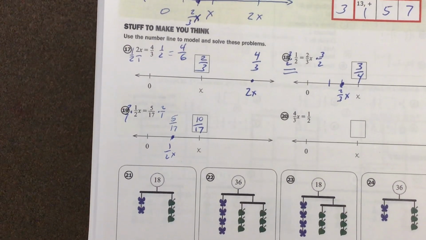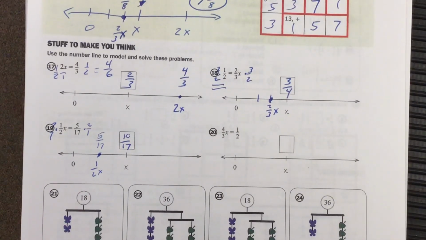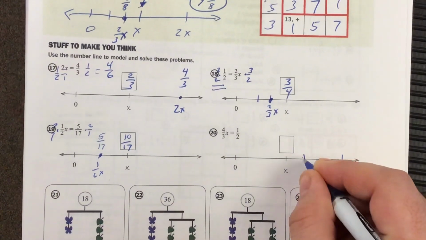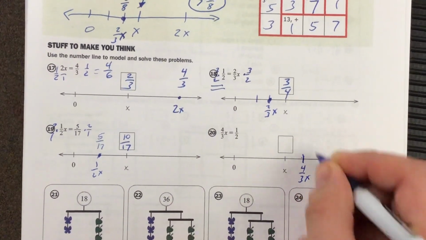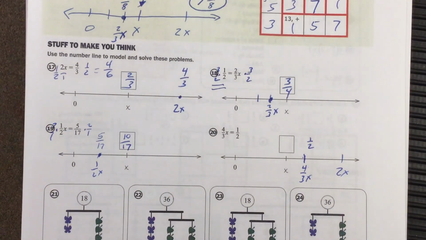4/3 x. Where does that get plotted? Somebody other than Sean. Not quite 1.5. Past the x. Past the x, 1 1/3. So 1/3 of the way it is to 2x. Good job. That's 1/2 there. So what do I multiply by, Landon?